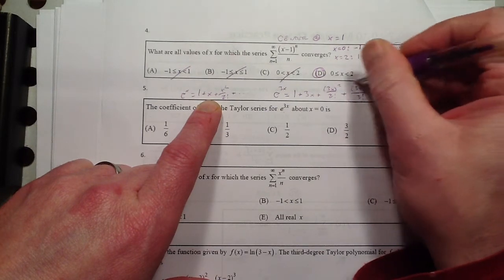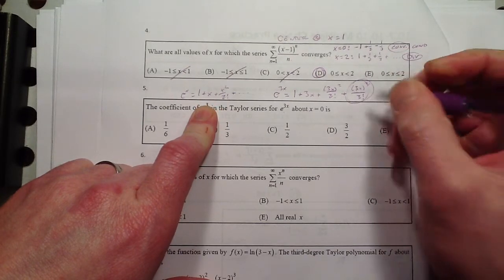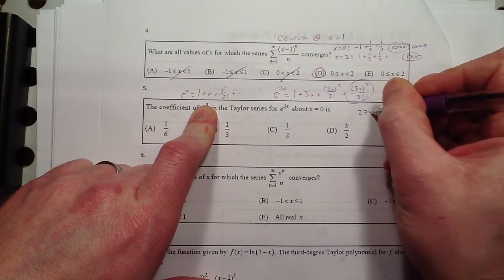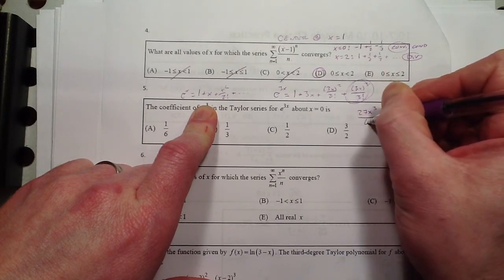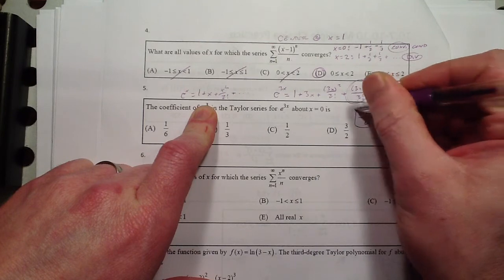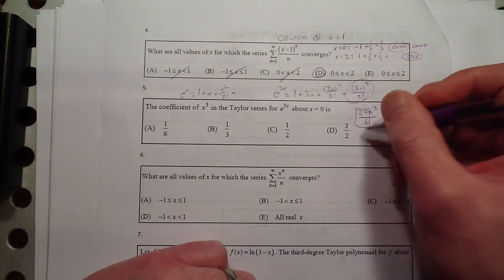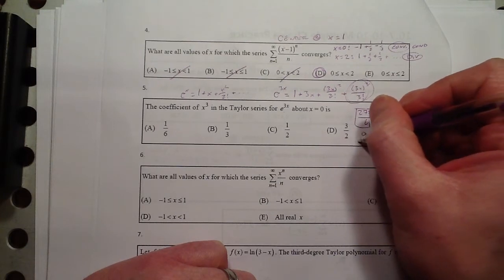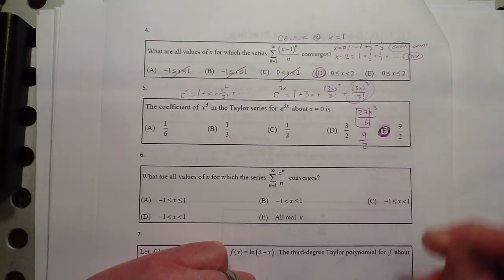So this is the term we're interested in. So 3 cubed is 27, x cubed over 3 factorial is 6. So the coefficient is 27 over 6. Dividing both of those by 3, that's 9 over 2. And that's choice E.